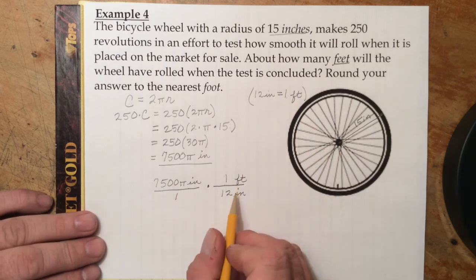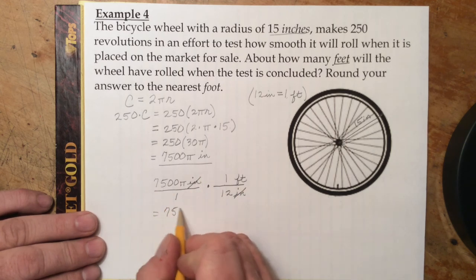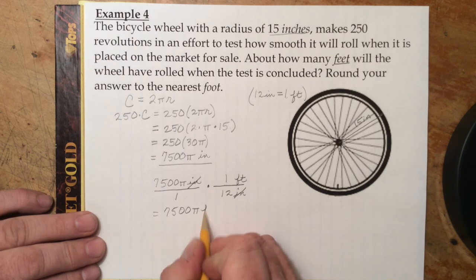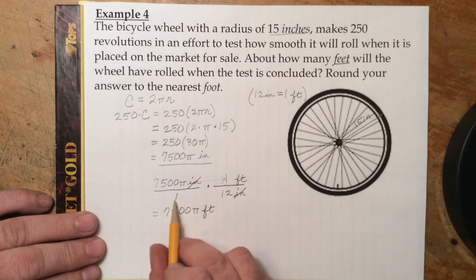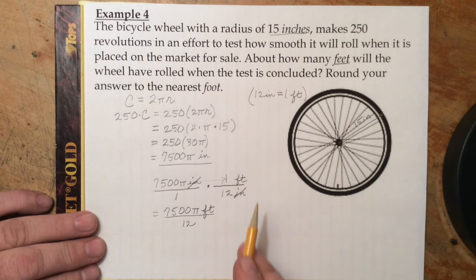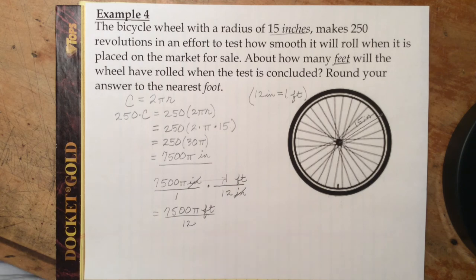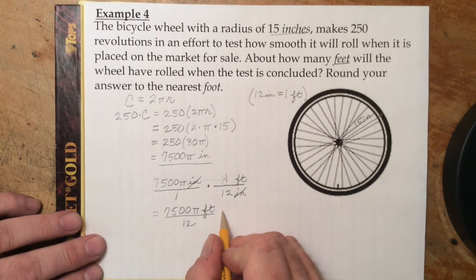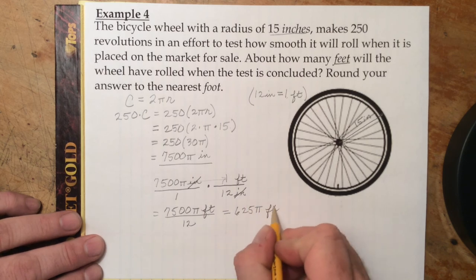So multiplying these together, the inches divide out. We get 7,500 pi feet when we multiply the numerators. When we multiply the denominators, we simply get 1 times 12, or 12. The inches are now gone, and we are left with feet. Now we take 7,500 pi and divide by 12, and we get exactly 625 pi feet.